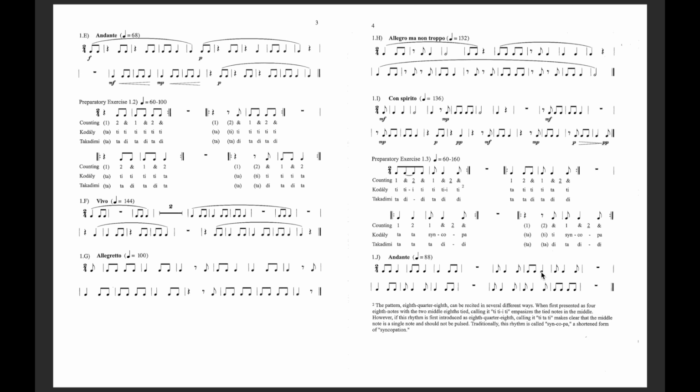2 eighth notes and a quarter. A syncopation. A whole rest. Quarter note, 2 eighth notes. A syncopation. Quarter note, 2 eighth notes. Another whole rest. Syncopation, syncopation. Ooh, back to back sync. That's not going to be tricky. And then 2 eighth notes and 2 eighth notes, and then a whole rest.